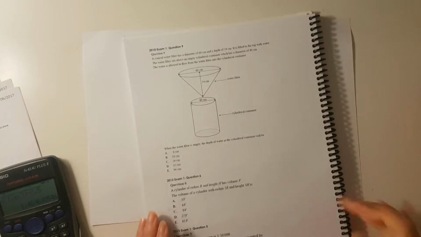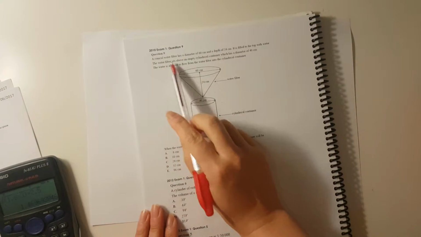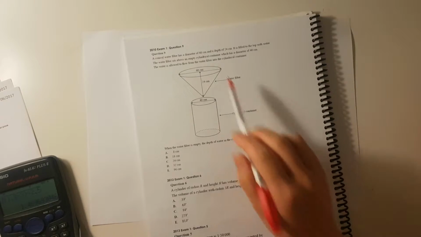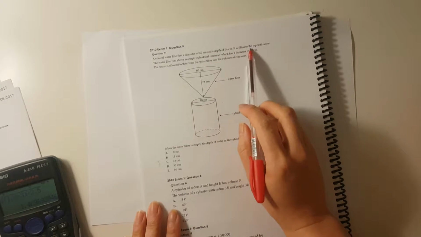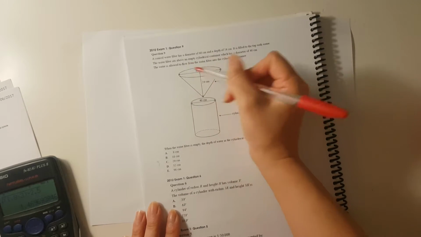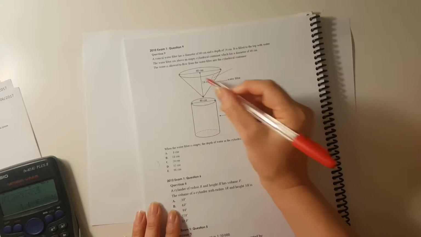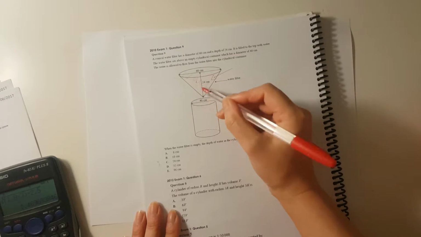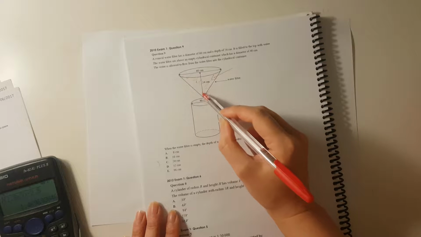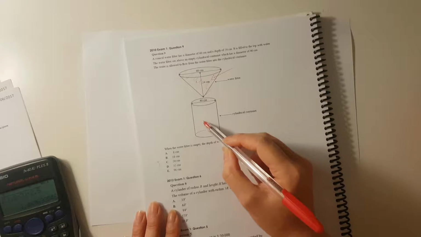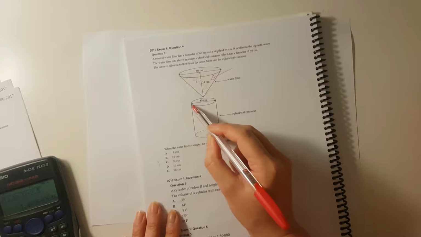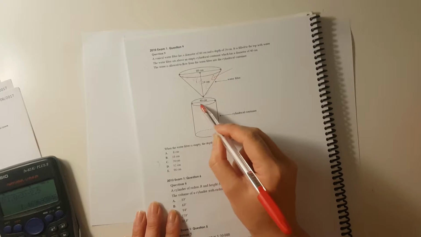A few more exam questions before we finish up. Question 9, it says a conical water filter has a diameter of 60 and a depth of 24. It is filled to the top with water. So this cone is filled with water, and this water is going to empty into a cylindrical container, and this container happens to have a diameter of 40 centimeters.